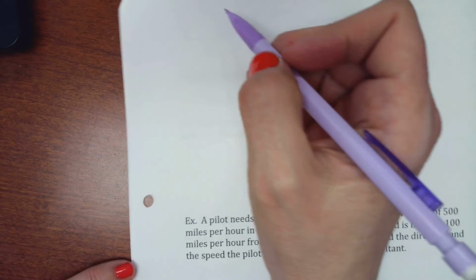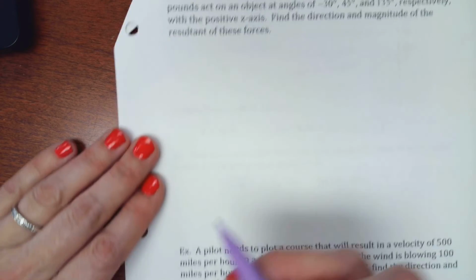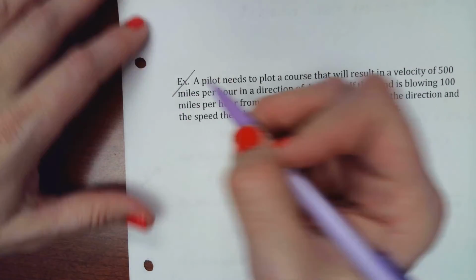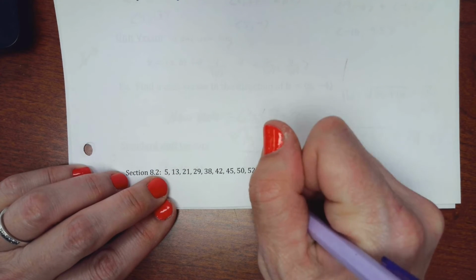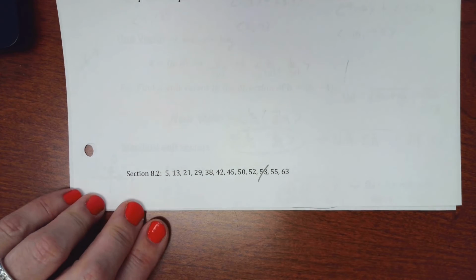All right, so we are only going to do this top example here. We're not going to do this other example, which I think is number 53. Yep, 53 we're going to cross off in the homework right there.